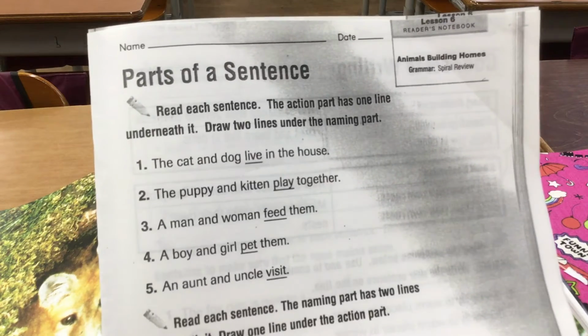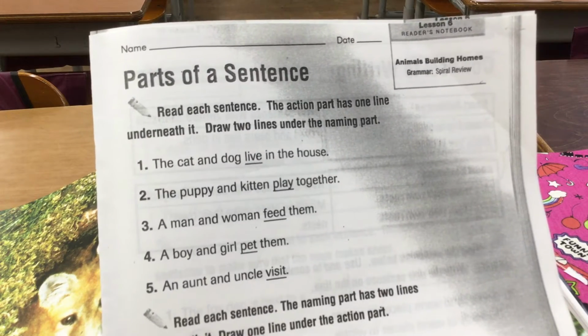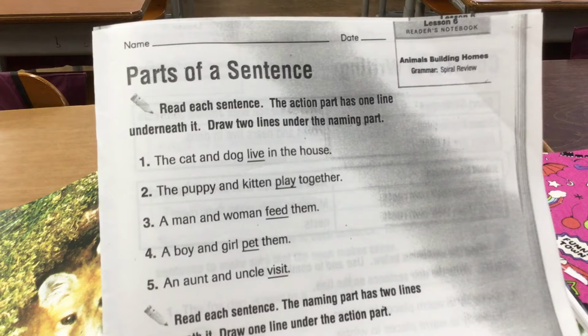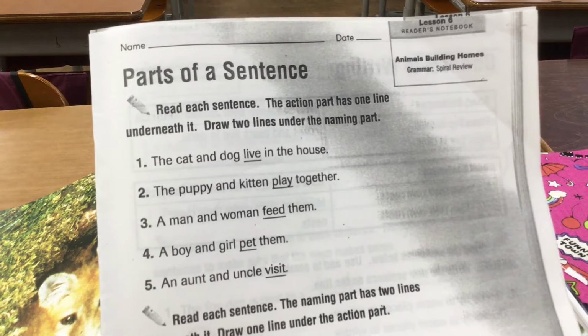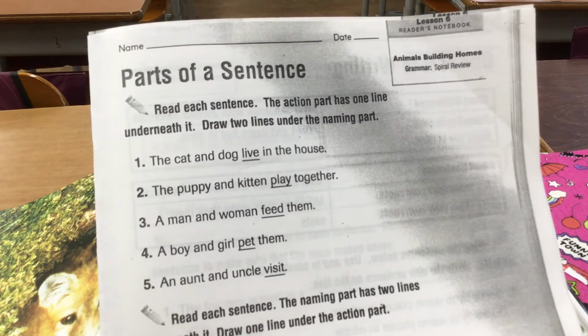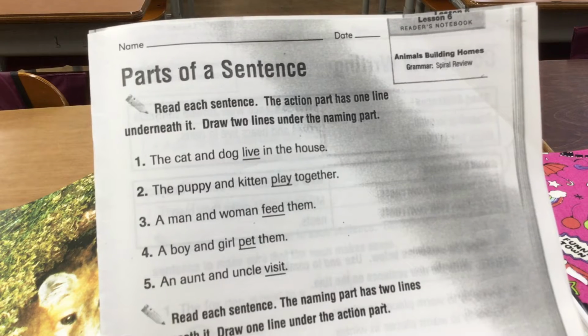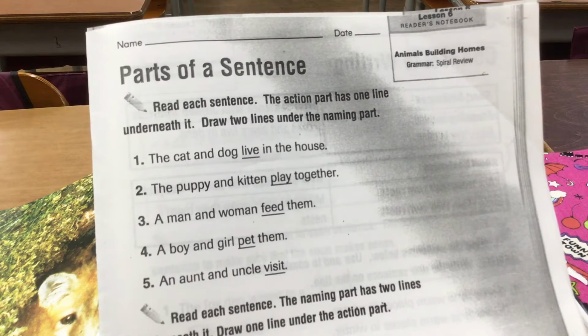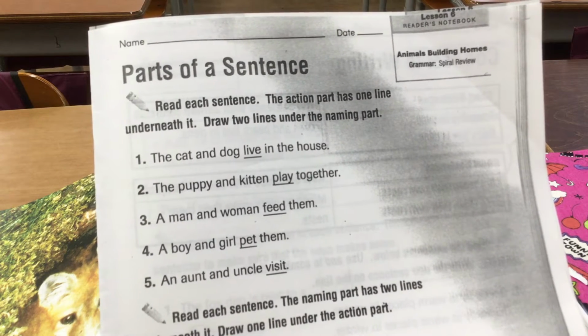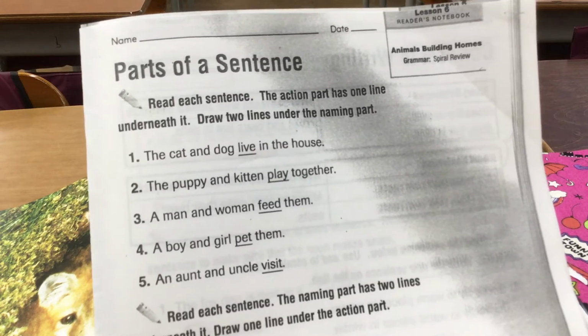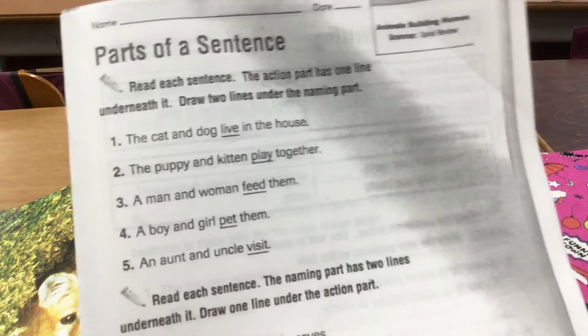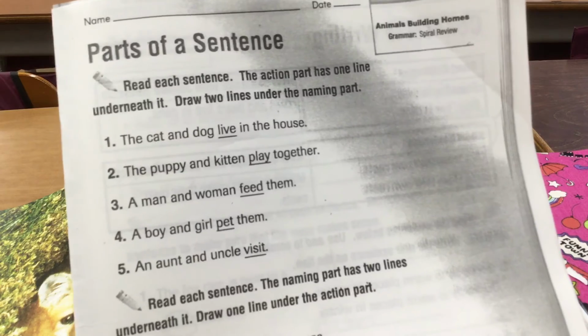Parts of a sentence. You need to read each sentence. The action part has one line underneath it. Draw 2 lines under the naming part. Okay? Now, please listen as I read the sentences.